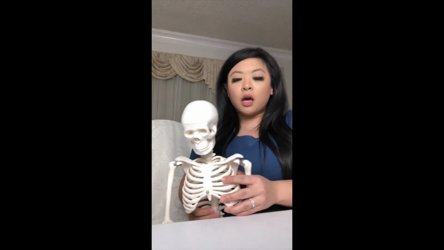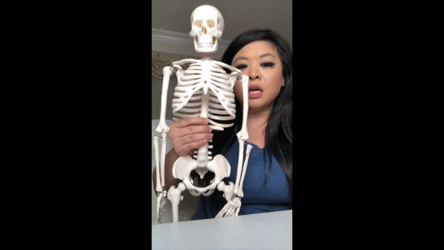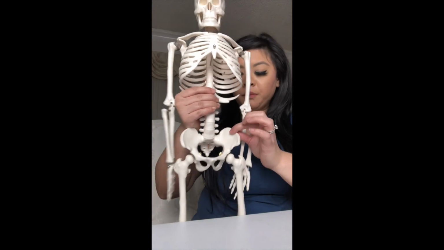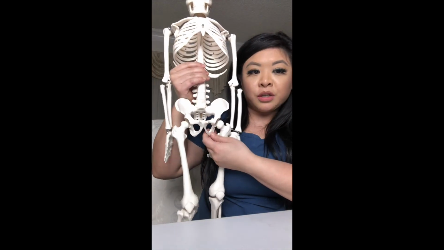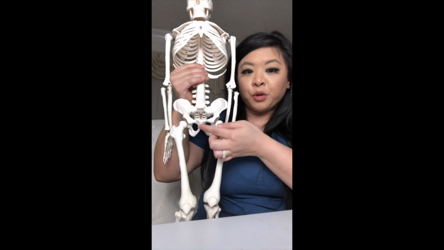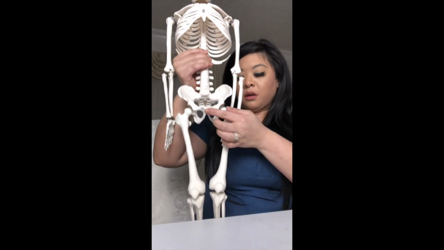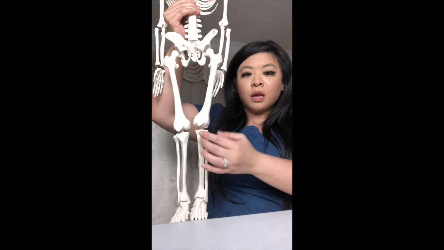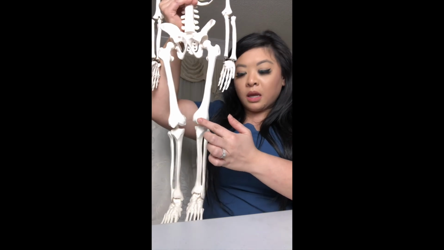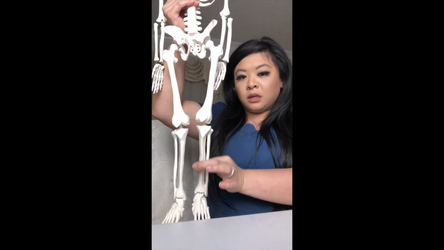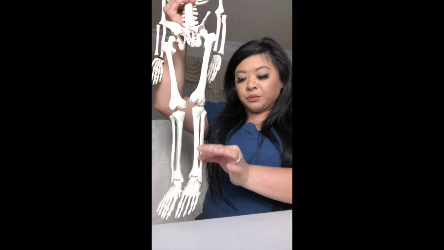Next, we will locate the pelvic girdle and the lower limbs. So we have the ilium, ischium, pubic bone, the femur, patella, the tibia, and the fibula.